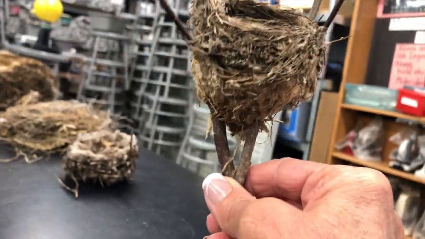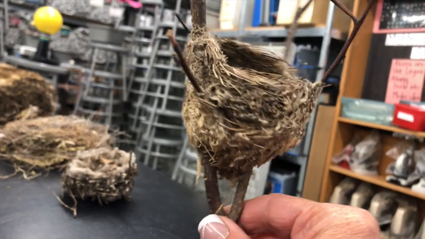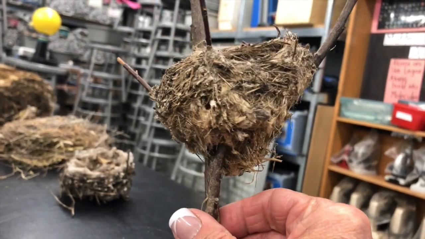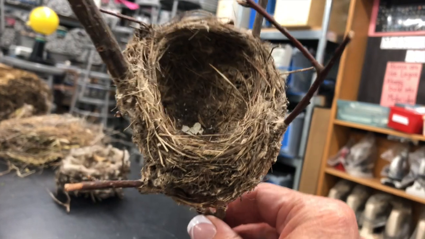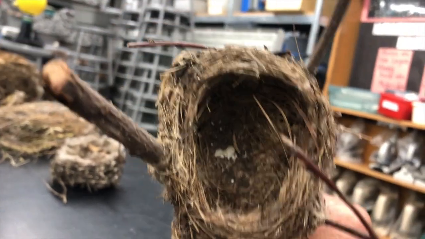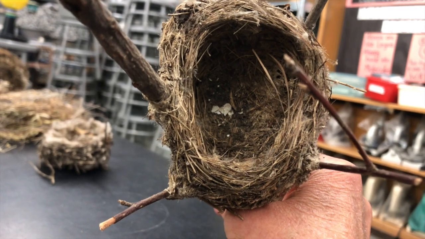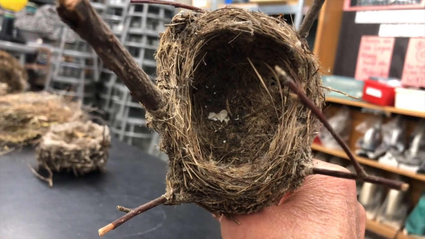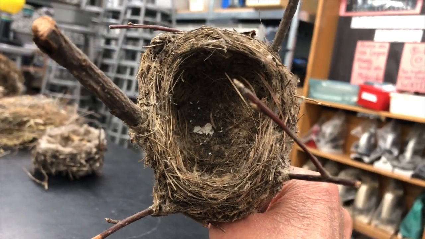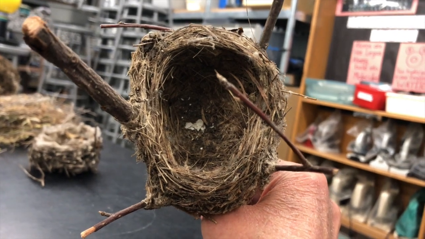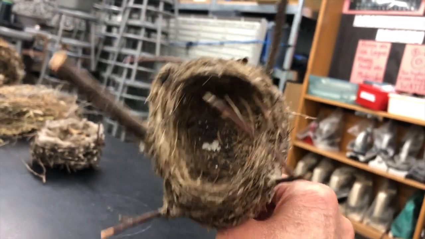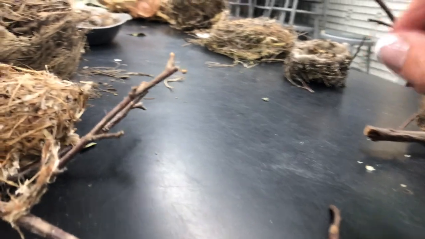And then the birds built this nest in between some twigs in the tree. Oh, I can see the remnants, the remains of an eggshell when the baby bird hatched. Oh, very good. All right, let's take a look at the next one.